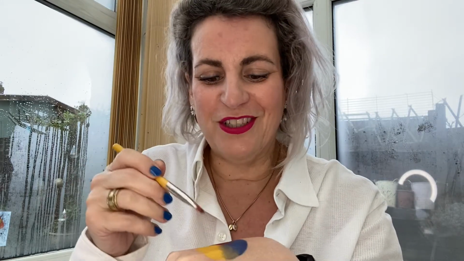Okay, if you mix your blue and red, you will get a purple shade. And if you mix your yellow and red, you will get, what will you get? Orange.